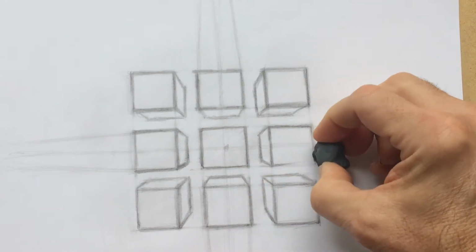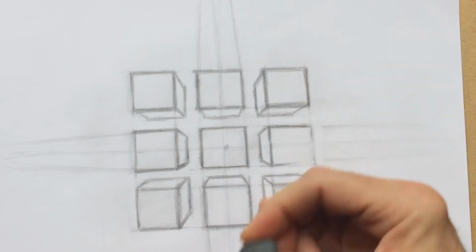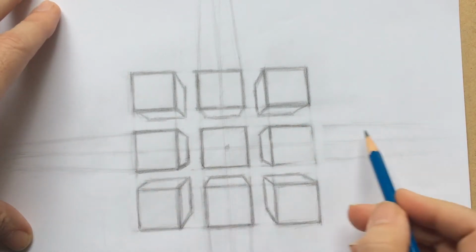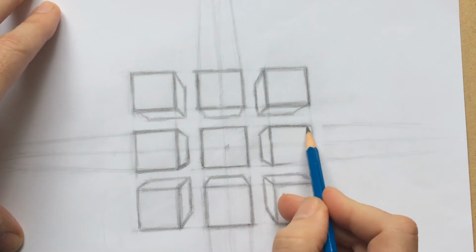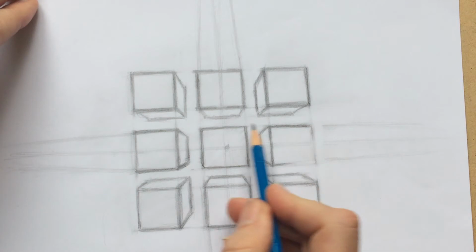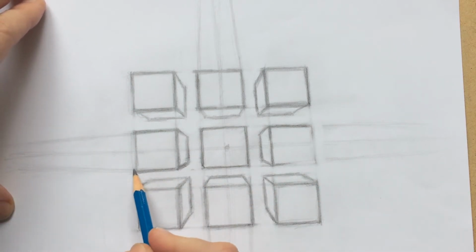So I try to say, just get a basic idea of what's going on here, how things will be angling in this sort of curved fashion.